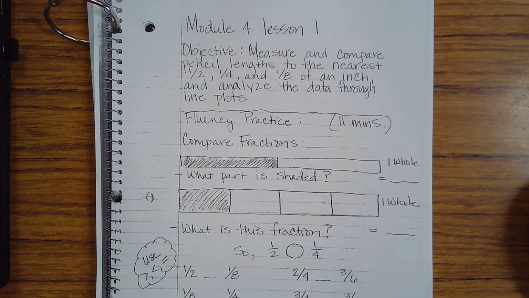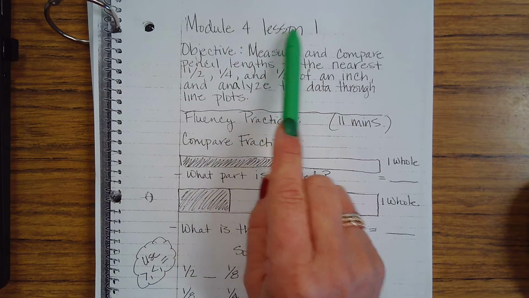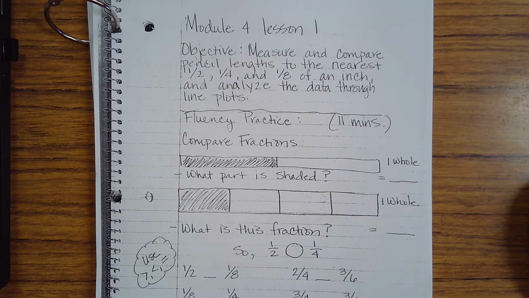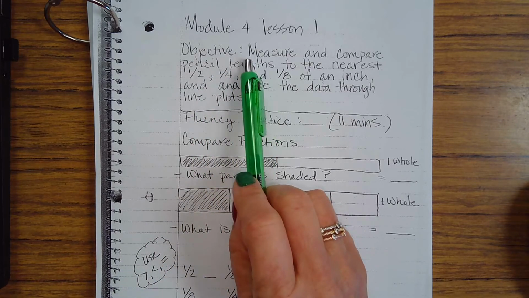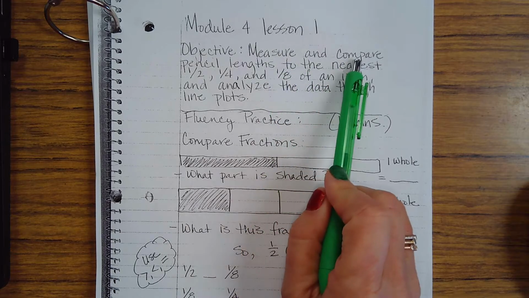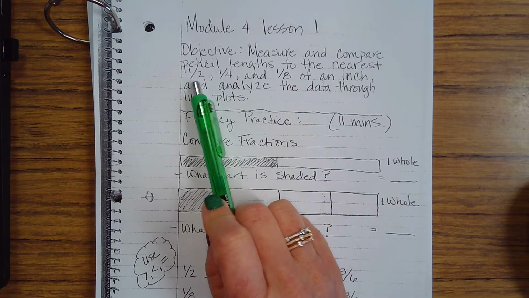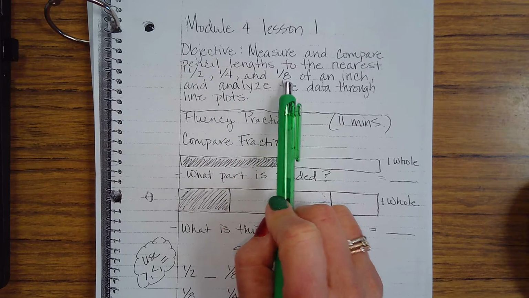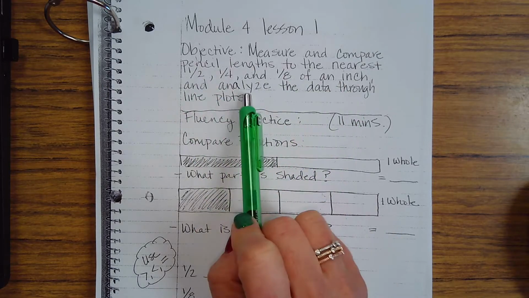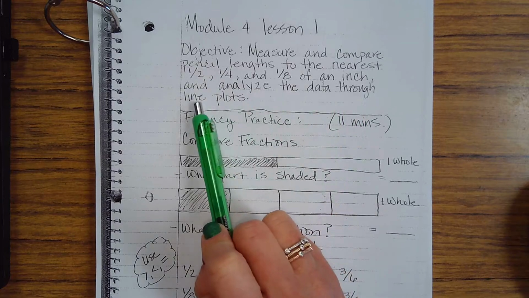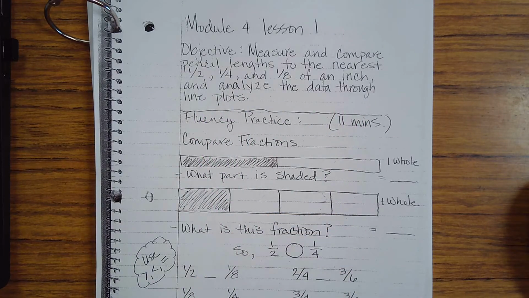This is Engage New York, Module 4, Lesson 1. Read the objective with me while I read it out loud. I can measure and compare pencil lengths to the nearest half, quarter, and eighth of an inch and analyze the data through line plots.